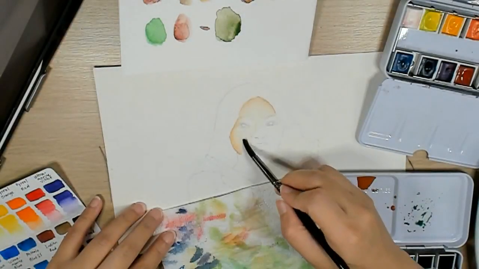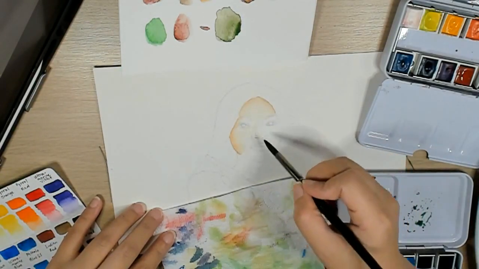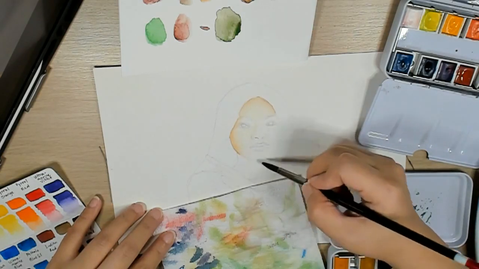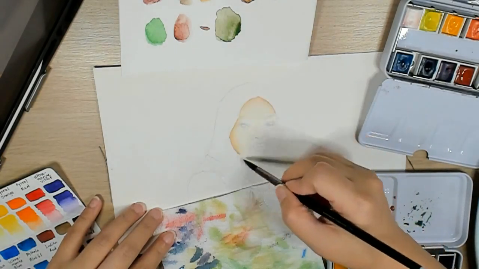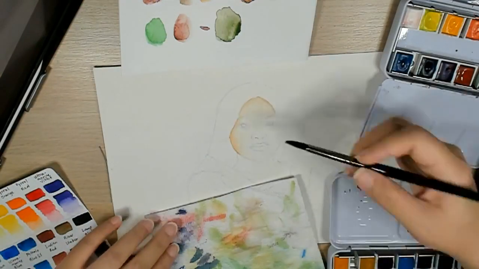So I'm just keeping the center part of the face lighter because I can always add the shadows later on for the nose area and such. But for now, I'm starting with the edges and moving inwards. I feel like this is much easier to control.